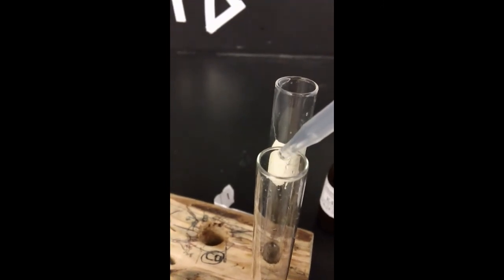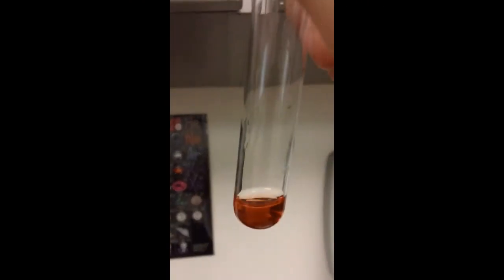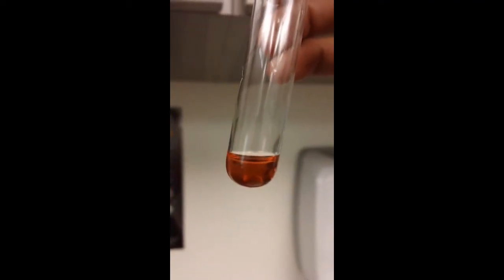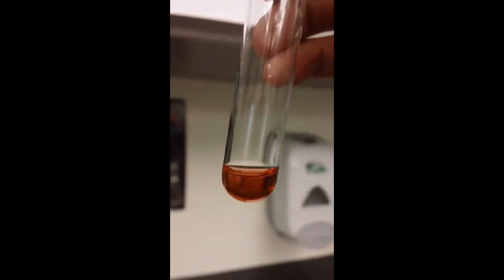Now I need to drop 5 drops of K4FeCN. Let's double check the bottle to the side. Okay, 5 drops of this. Let's see what we got. Ooh, notice what we've got here. Okay, so that is the last step before putting in chemical waste for your unknown for test C.